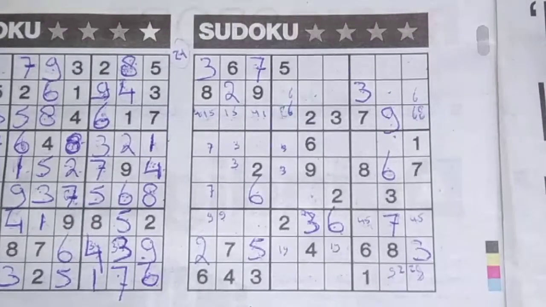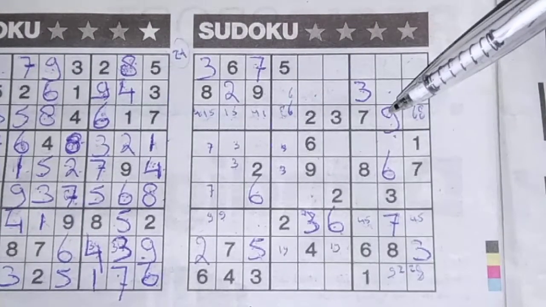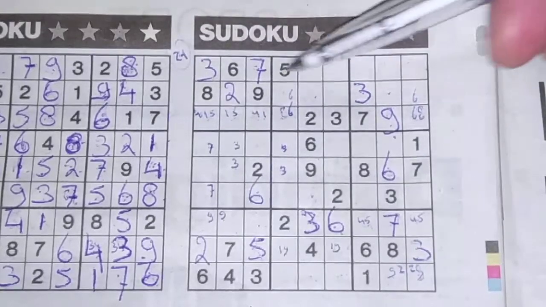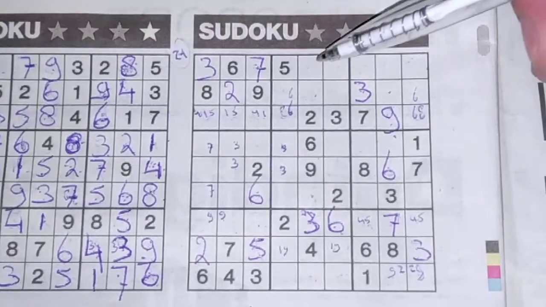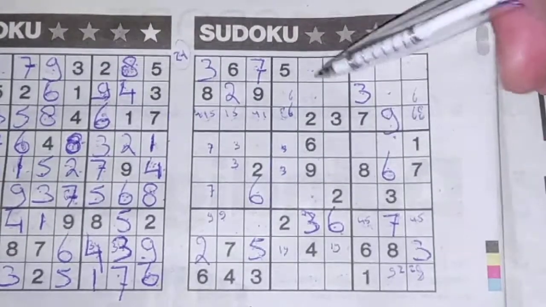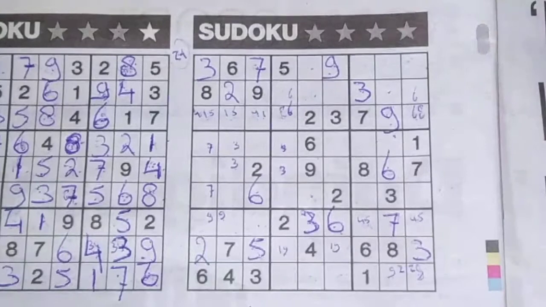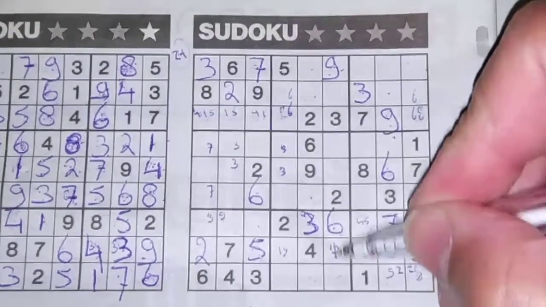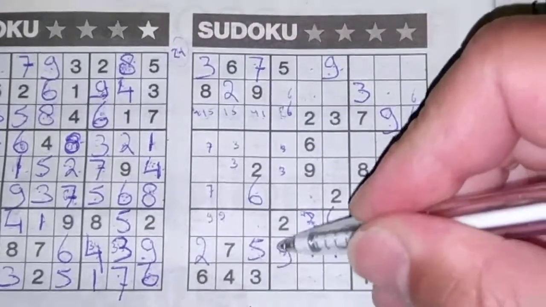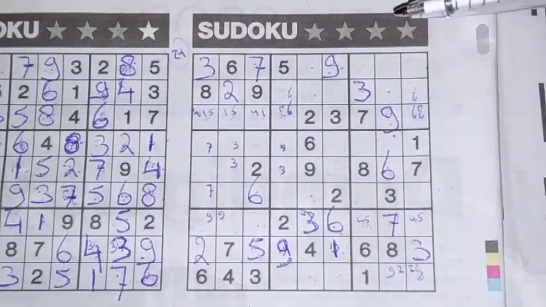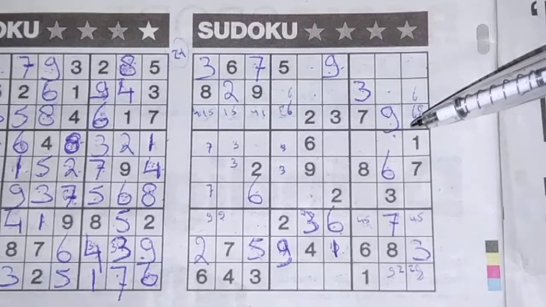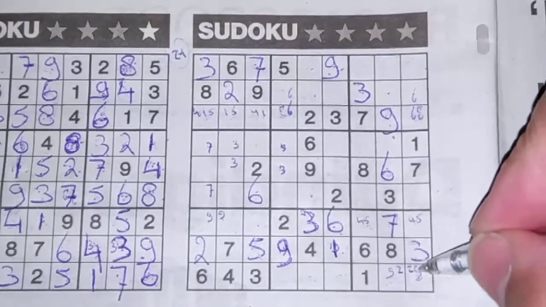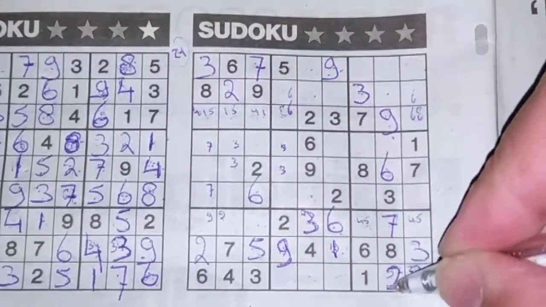Okay. That means 9 in this row, 9 in the second row. So the first row, the only two places for the 9, here or there. We see here 9, no 9 there. 9 should be here. Now we have a 9 here. So this cannot be a 9. This should be a 1. And this should be a 9. These two numbers, the 2 and the 9, we have a 9 here, so no 9 there. 9 should be here, and the 2 goes there.